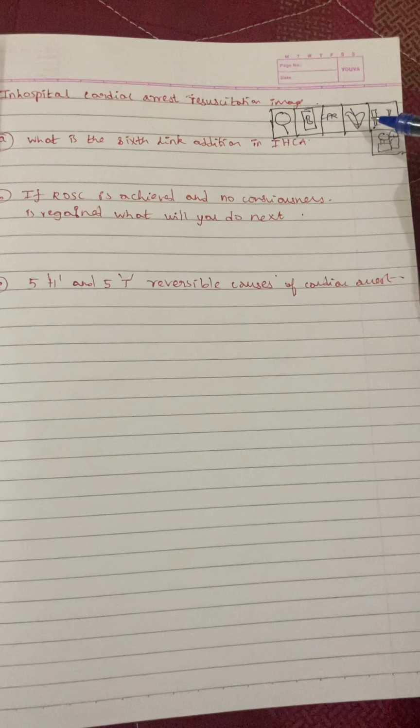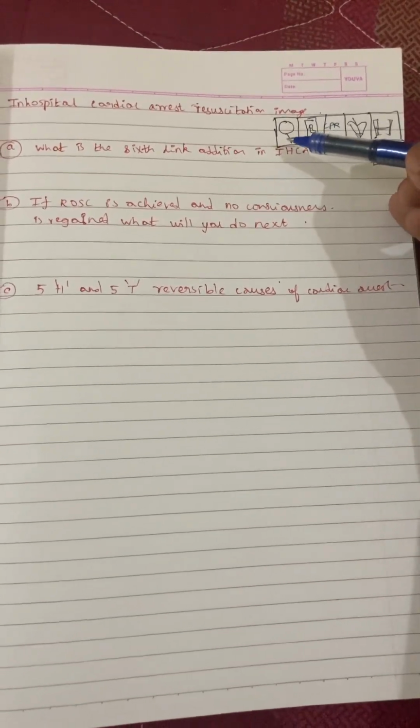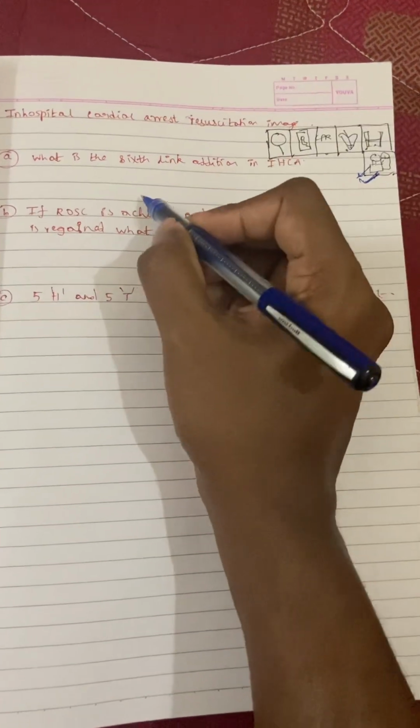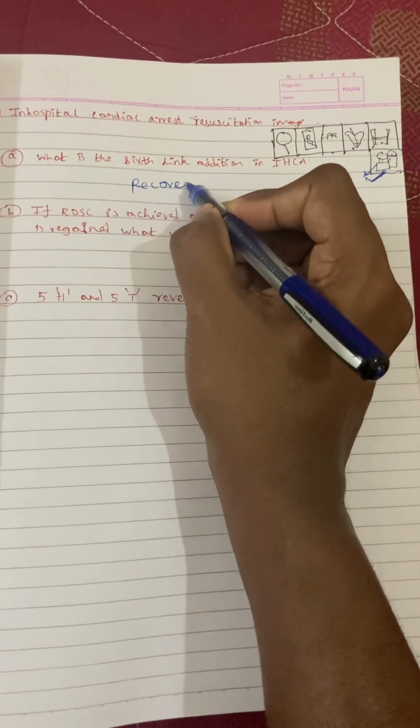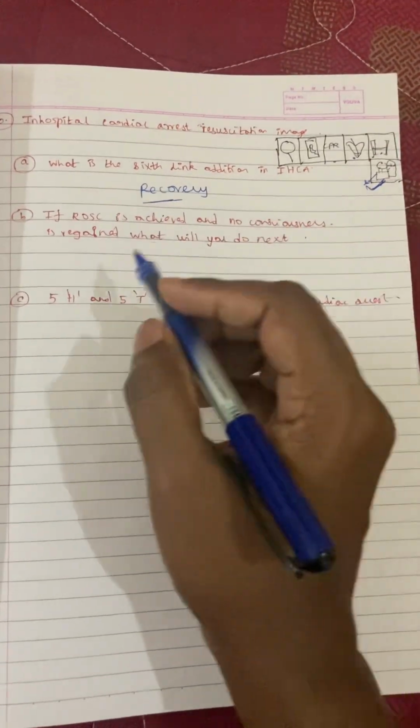Okay, coming to the next question, the 10th question. This is an in-hospital cardiac arrest image. You know the recognition of the cardiac arrest and activation of the emergency response, you have to start CPR, and we have to give defibrillation as early as possible, then post cardiac arrest care and recovery. These are the 6 components of the in-hospital cardiac arrest chain. They have asked about the 6th addition, which is nothing but the recovery phase that is added. That is the 6th link.